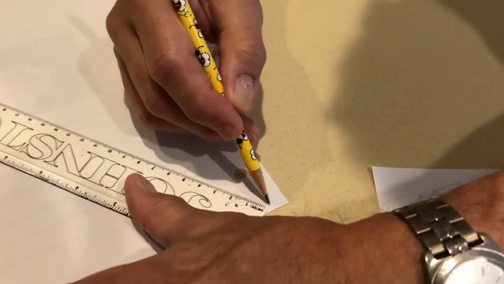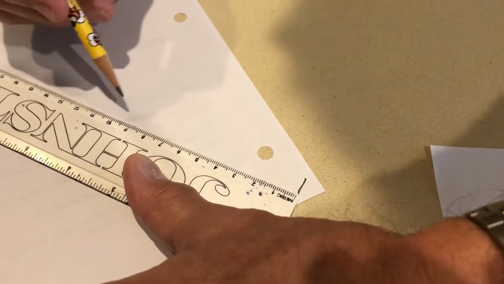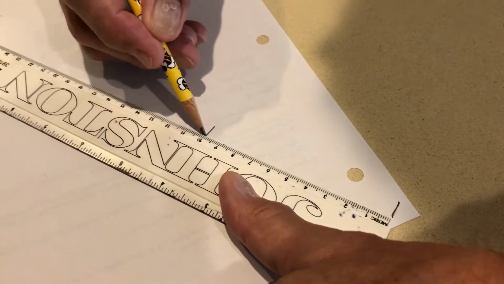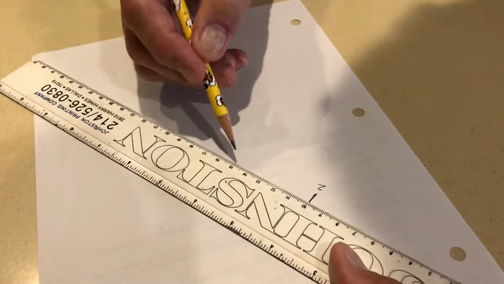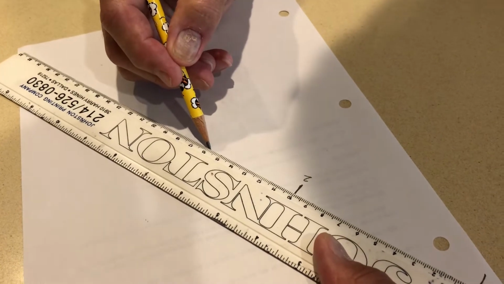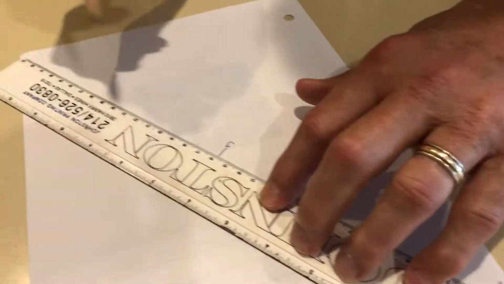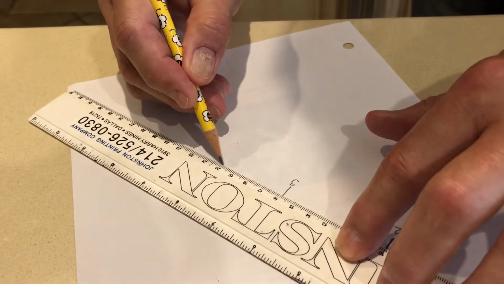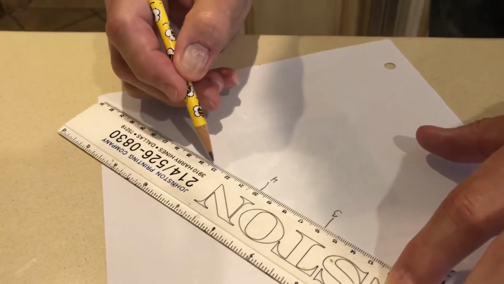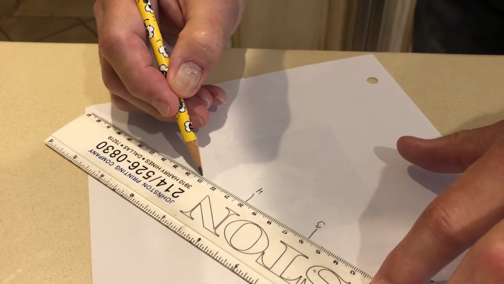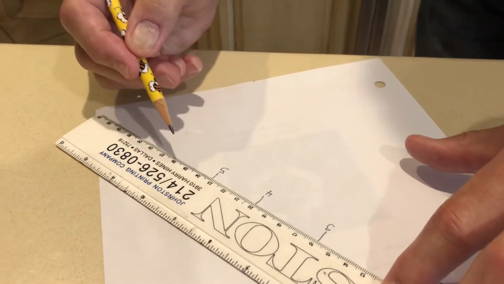Well, you may want to come around over here. 1, and then at 10, it'll be 2, and 3 is at 15.9, 4 is at 20. This won't be perfectly exact. 5 is at 23.3. And 6 is at 25.